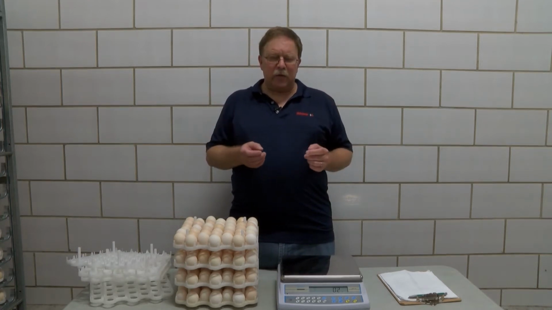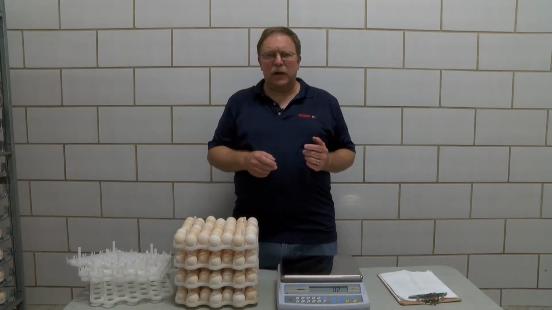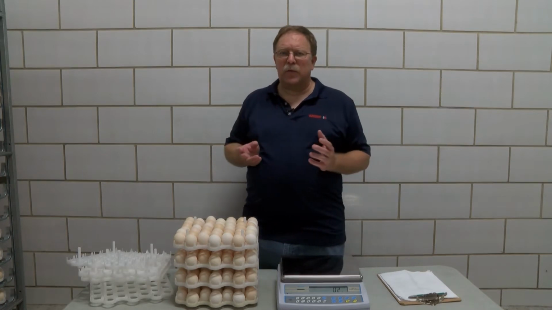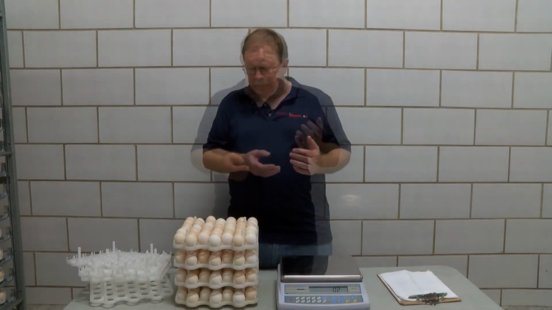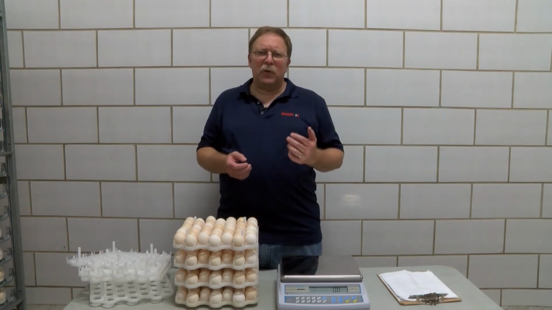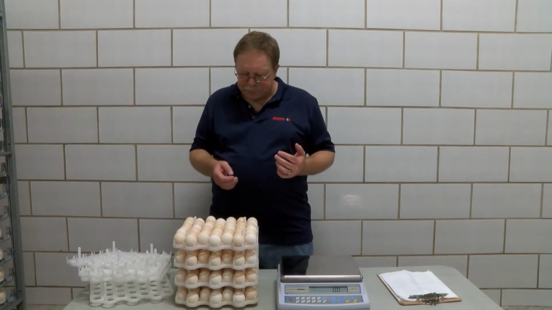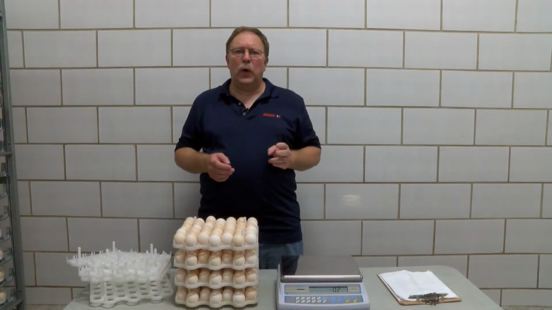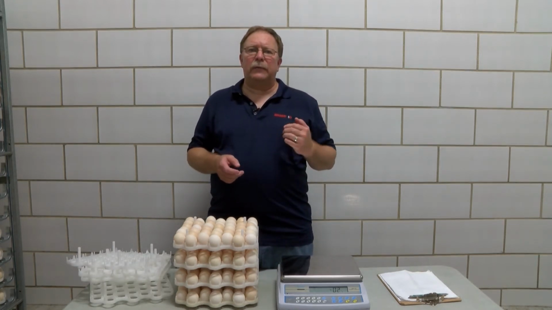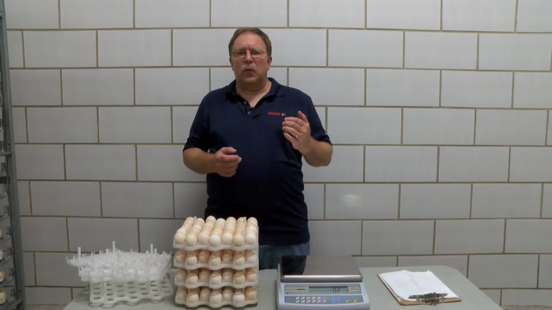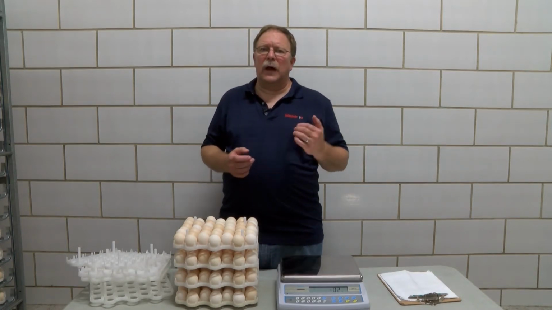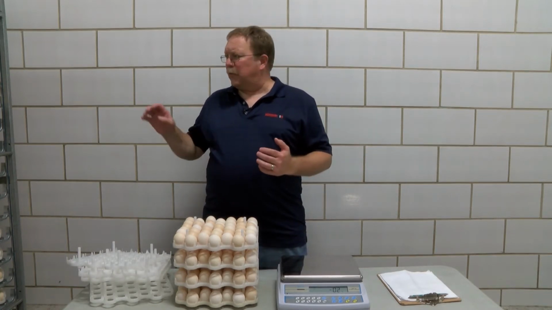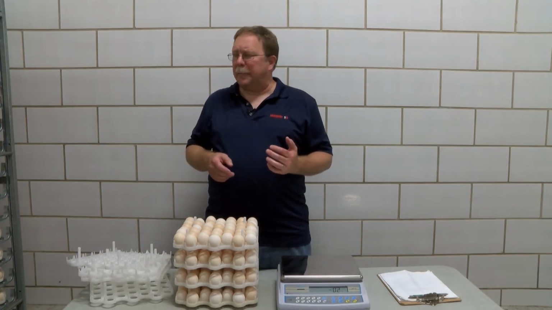So let's get into how we do these calculations, or how we go through the process, and then we'll go through the calculation afterward. Let's get into how we're going to do this process. First thing we need to do is we're going to do two weighings. The first weighing will be in the egg room, and we're going to get the weights from the eggs that are going to be set.